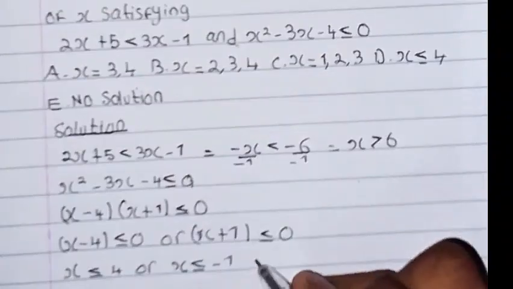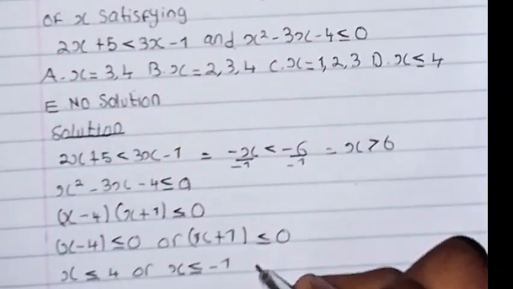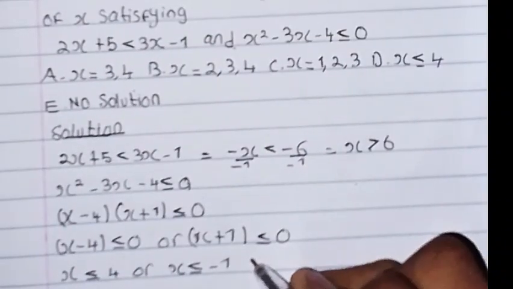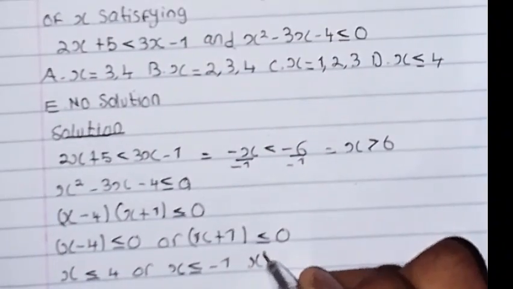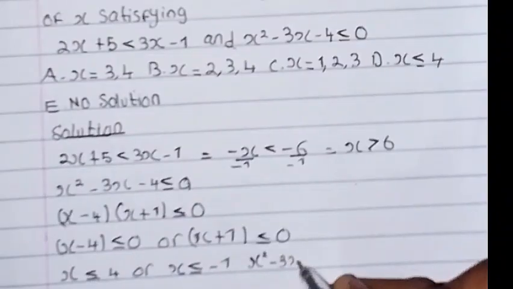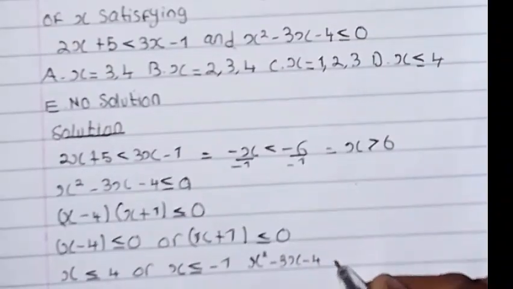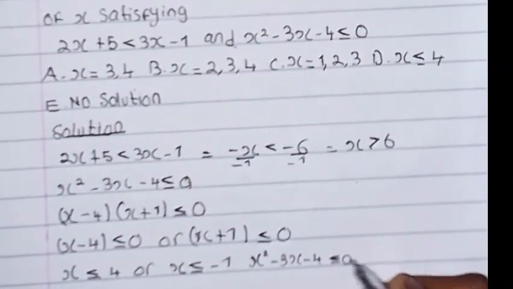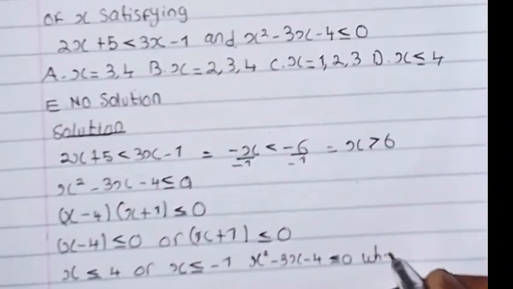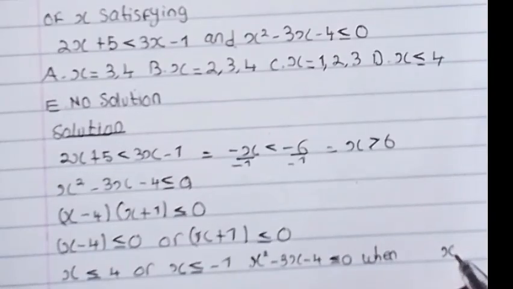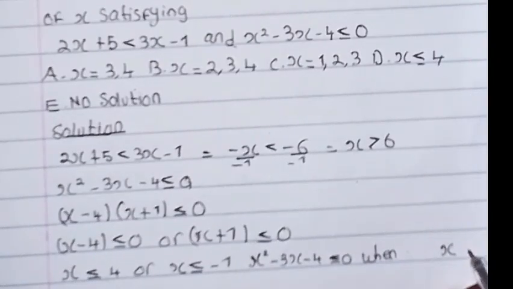In this case, the equation is negative when x squared minus 3x minus 4 becomes less than or equal to 0. You have to take note now: x, I'm going to put it in the middle because it's a fixed range. x should be less than the bigger root. Now what was the bigger root in this case?